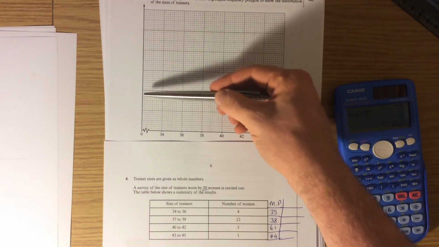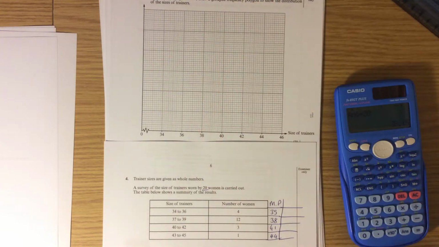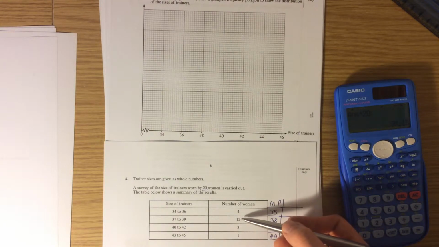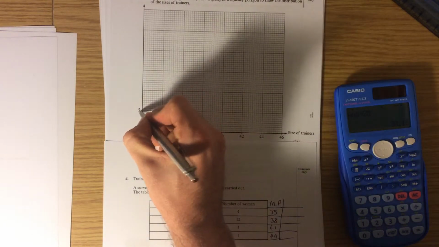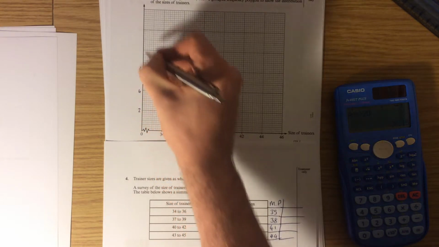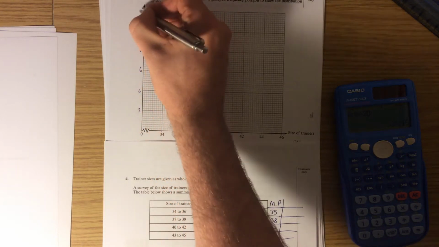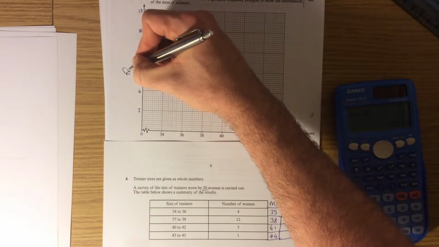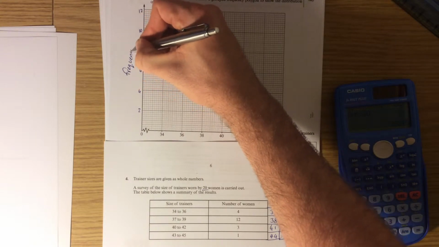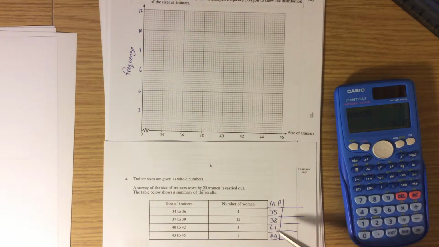We have 1, 2, 3, 4, 5, 6 full sets of 10, so it's acceptable with the highest frequency of 12 to go up in steps of 2. So 2, 4, 6, 8, 10 and 12, and we need to label this as frequency, and then we can plot the midpoints against the frequency.